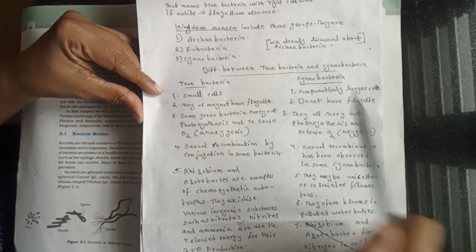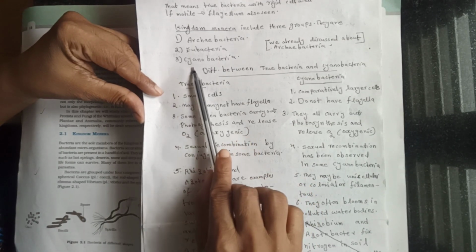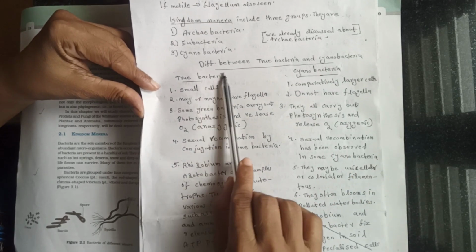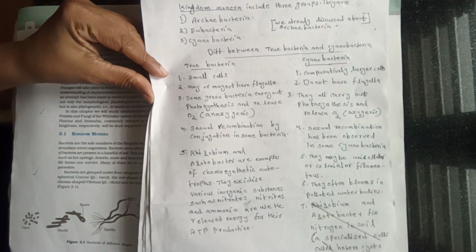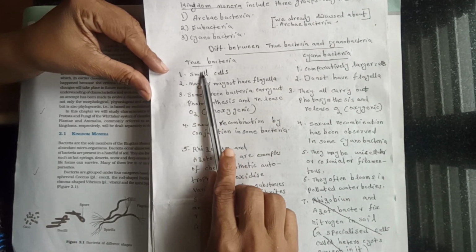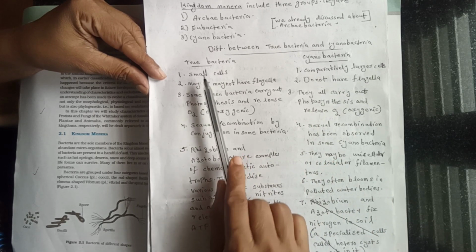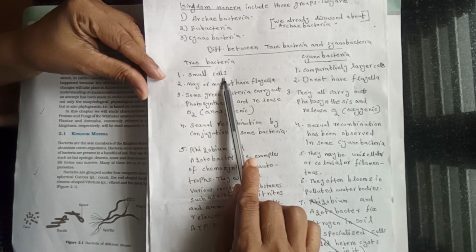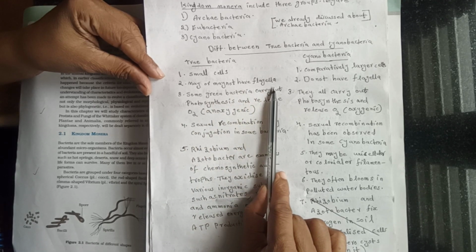Then the difference between eubacteria, or true bacteria, and cyanobacteria. This column includes the characters of true bacteria. True bacteria have small cells and may or may not have flagella.